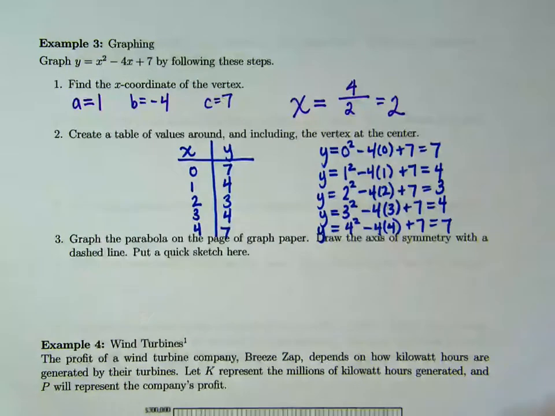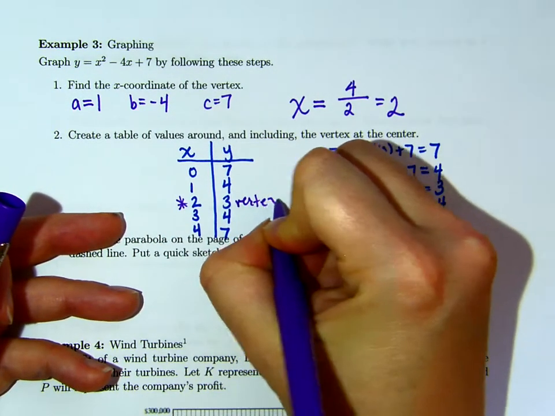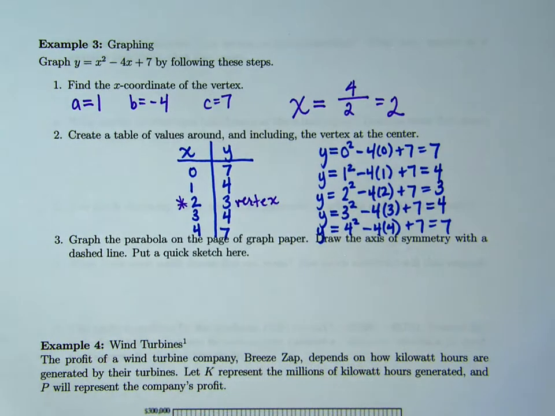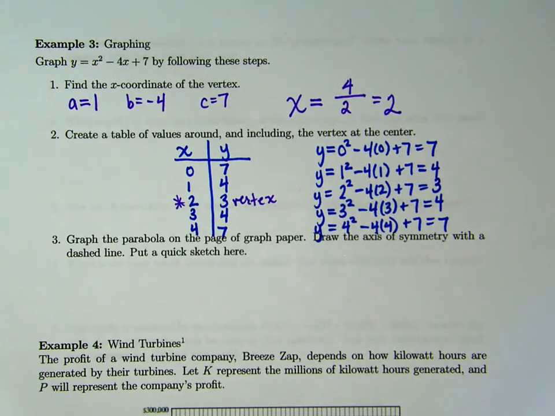So just to label this, so right here, that is our peak or valley. That's our vertex. And then we have some symmetry across it.